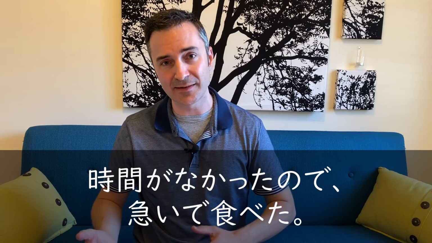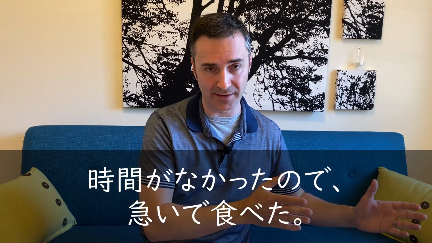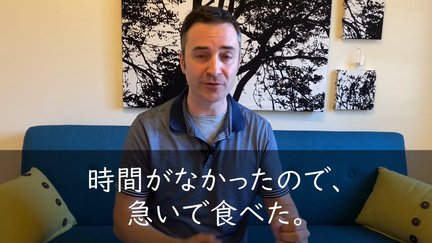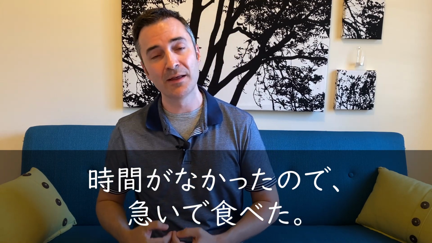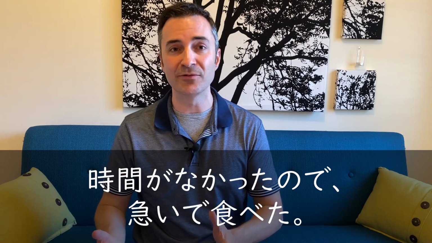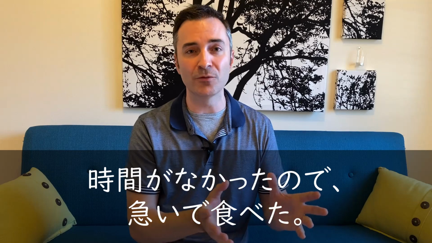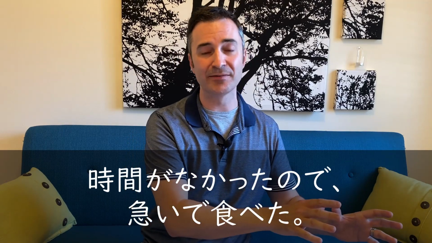Here's another example. 時間がなかったので急いで食べた. So, isoide is the te form of isogu, to hurry. So this means I didn't have time, so I hurryingly ate. The hurrying is the way that the eating happens.